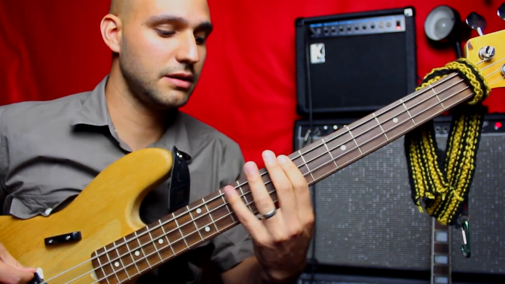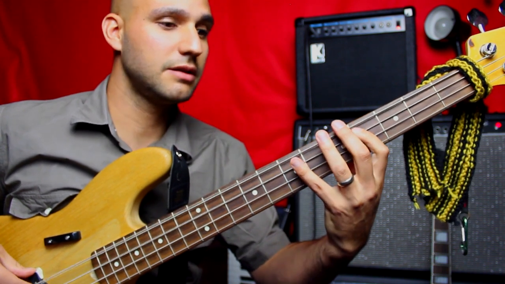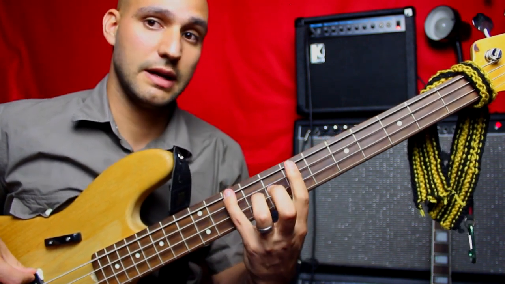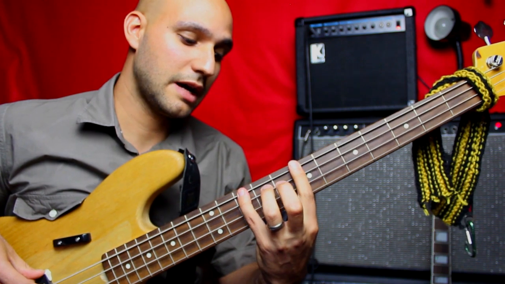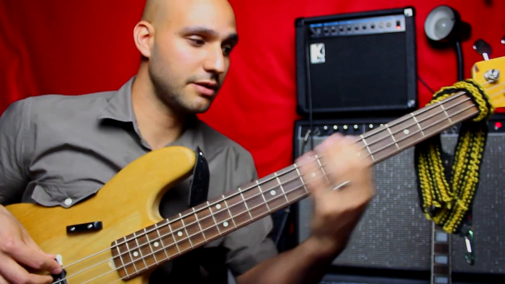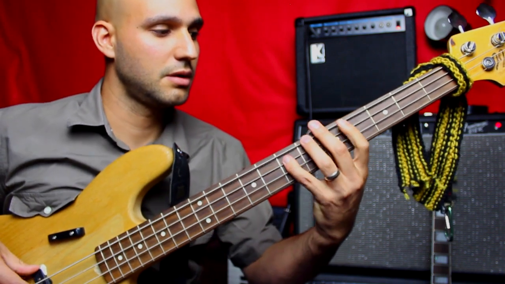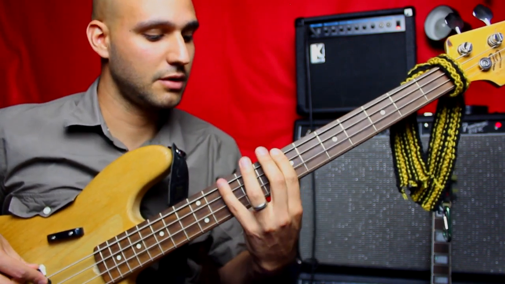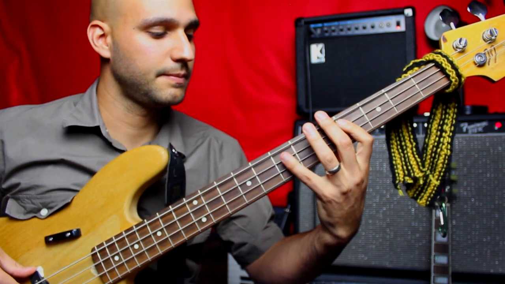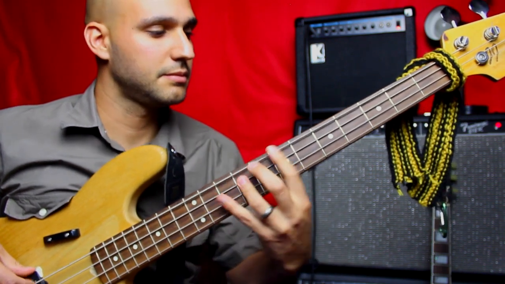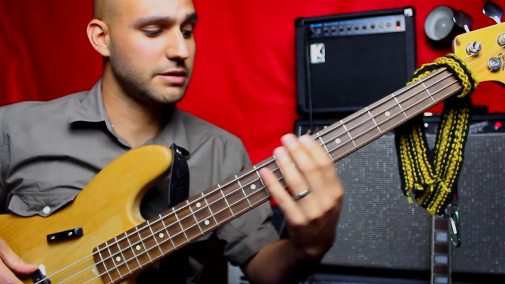So over the A, I'm playing that bass line with the triad, and over the B minor, I'm just playing the root and the flat third. I'm gonna add the 5th. It sounds like reggae.